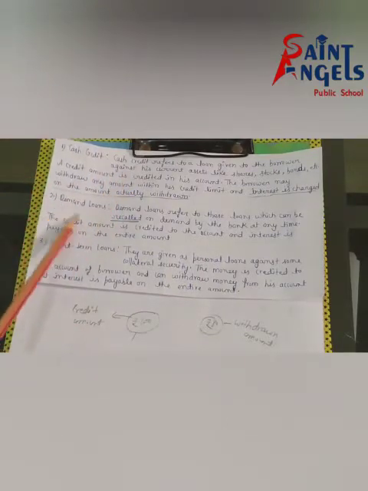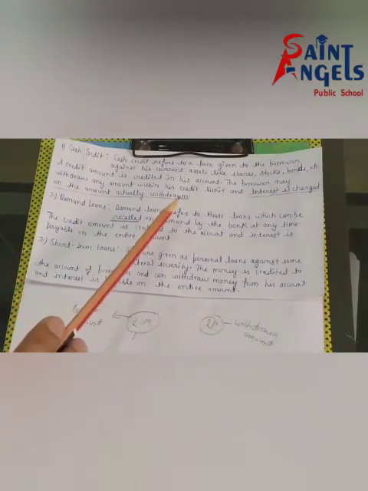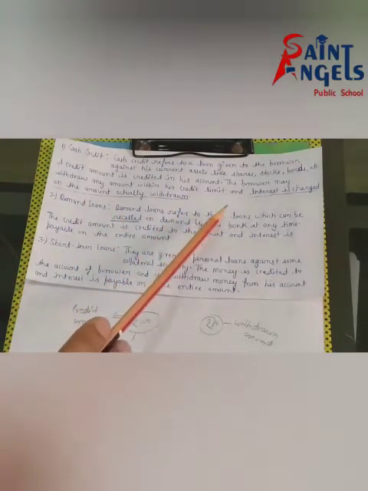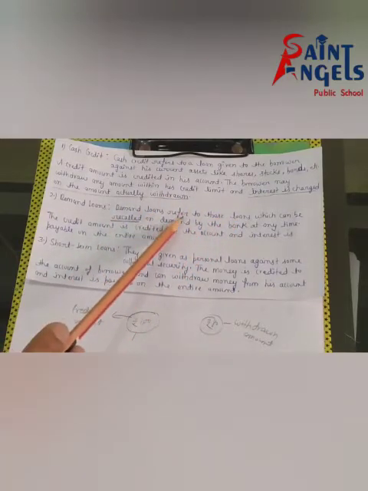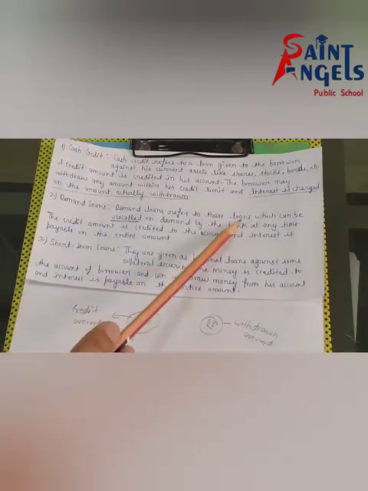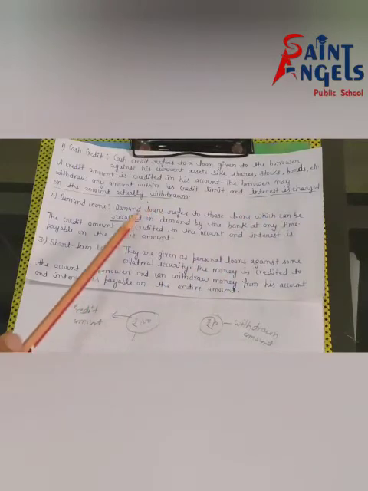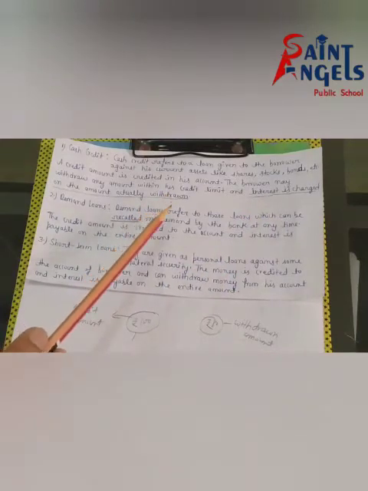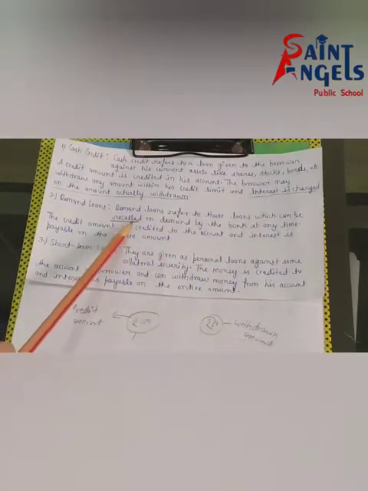Second part, demand loans. Demand loans refer to those loans which can be recalled on demand by the bank at any time. What is the meaning of recalled?